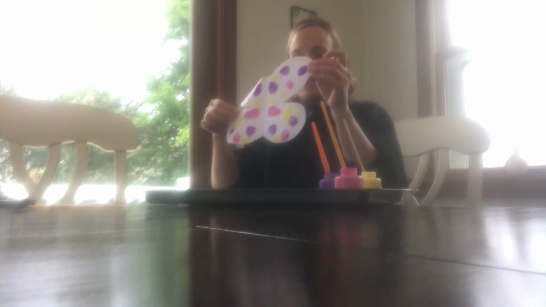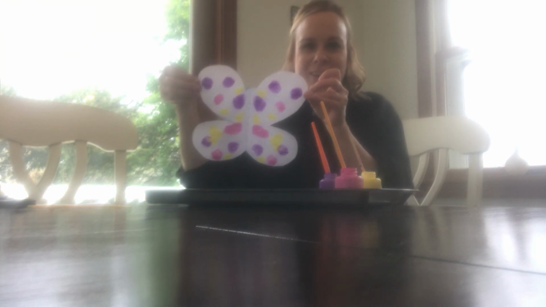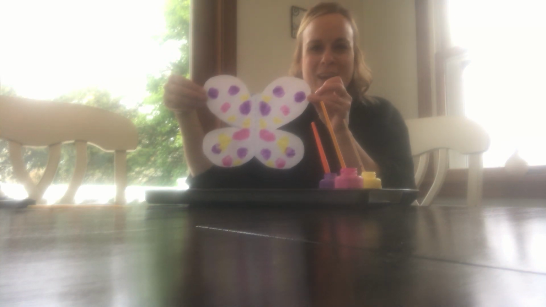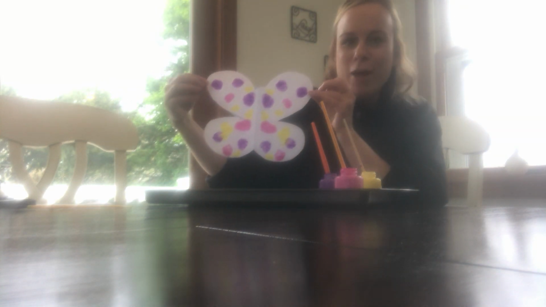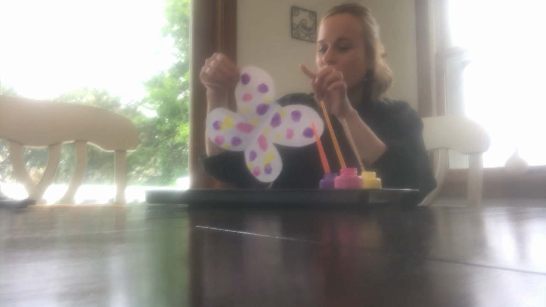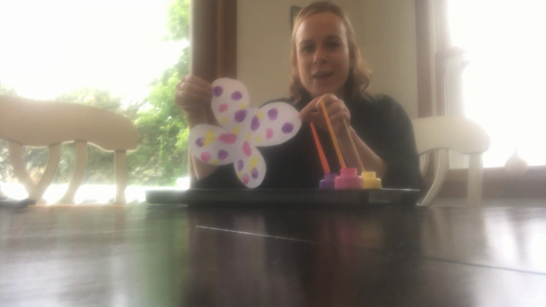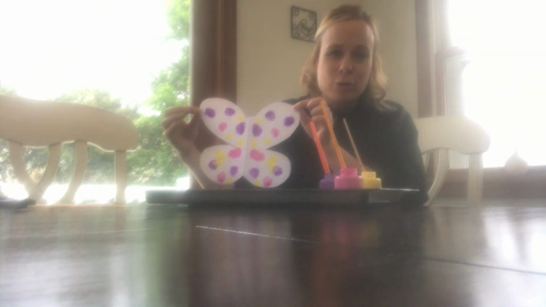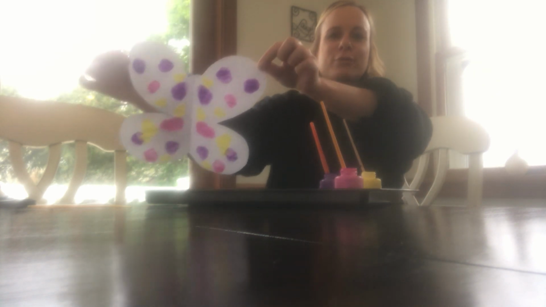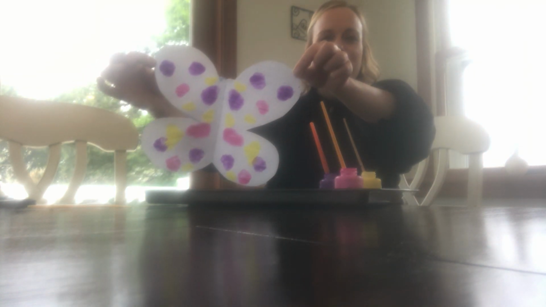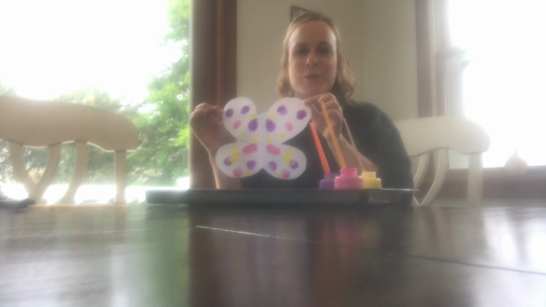See how it made the identical dots on the other side of the wing. So this is butterfly art, and once it dries, if you want to go ahead and add your antennae, you can use pipe cleaners, or you could just use construction paper to cut. I think it looks really pretty and gets you something cheerful to put in your windows even once it dries.